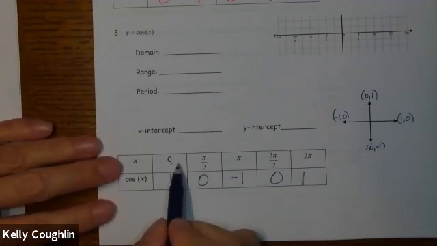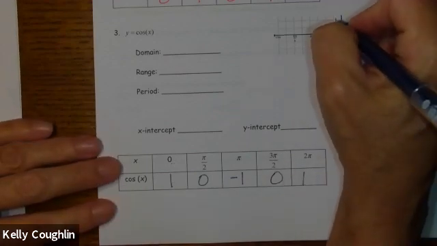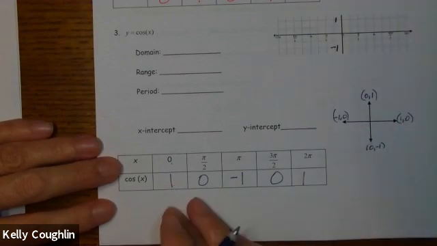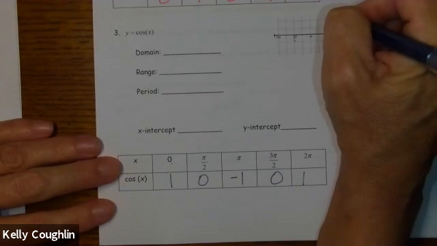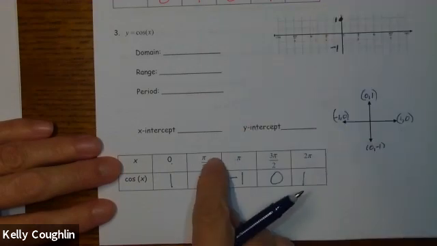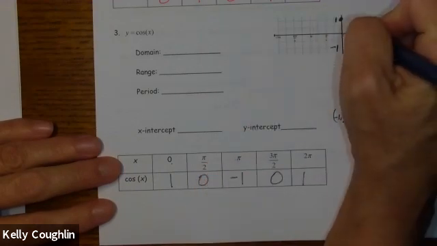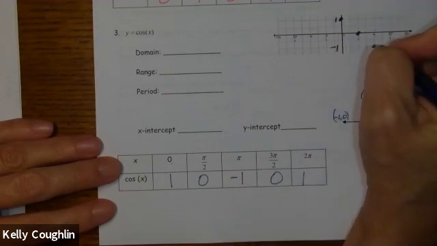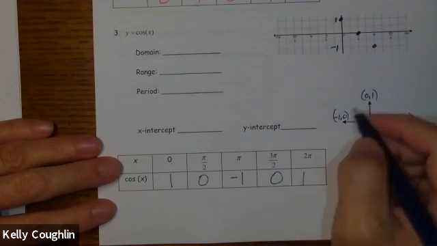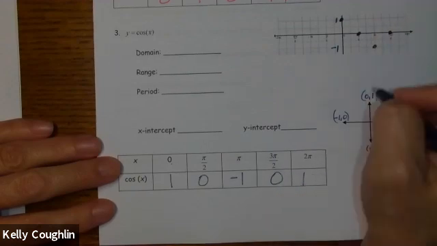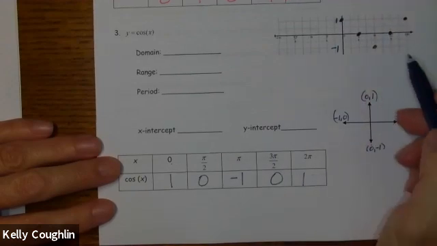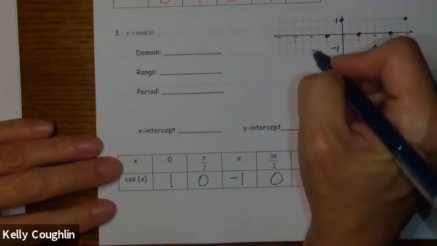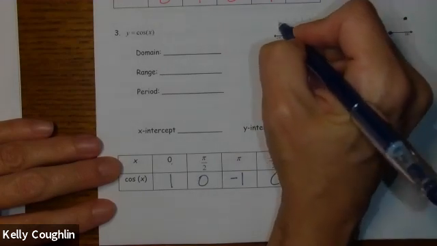All right, so let's graph that, 0, 1. So again, I'm going to put my 1 and my -1. I'm going to scale that because I like to see it. So 0, 1, pi over 2 and 0, pi and negative 1, 3 pi over 2 and 0, 2 pi and 1. And if you notice, top, middle, bottom, middle, top.